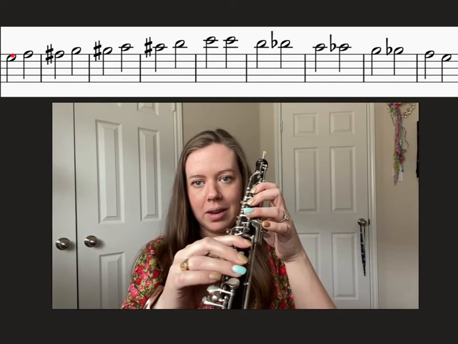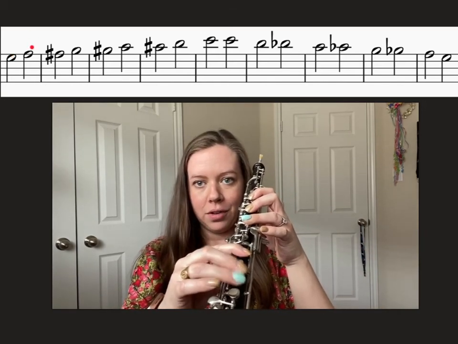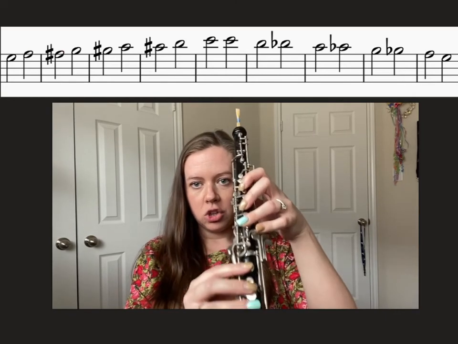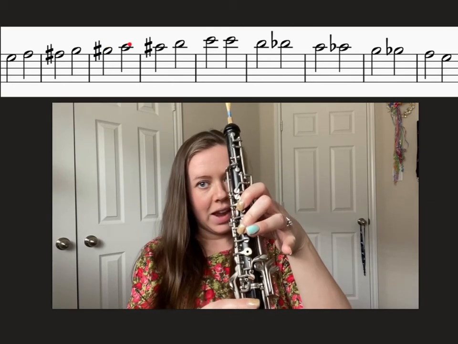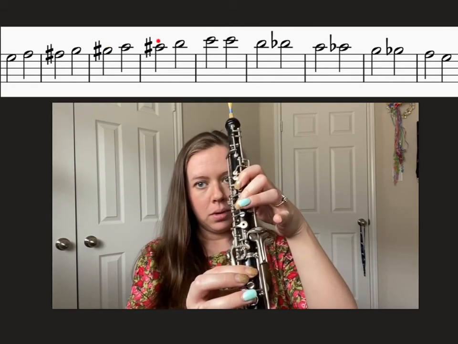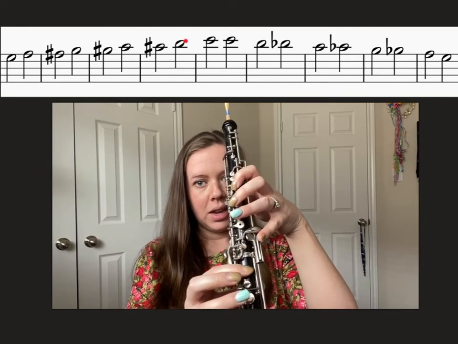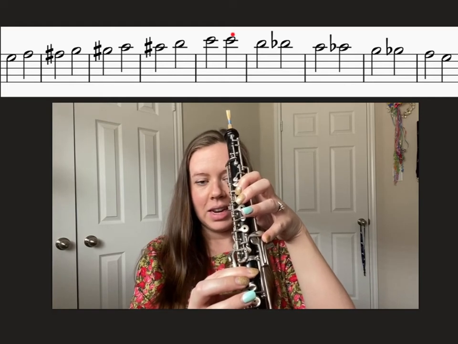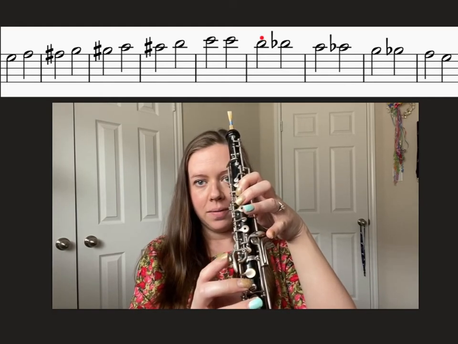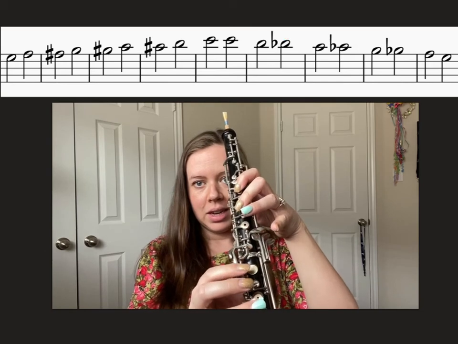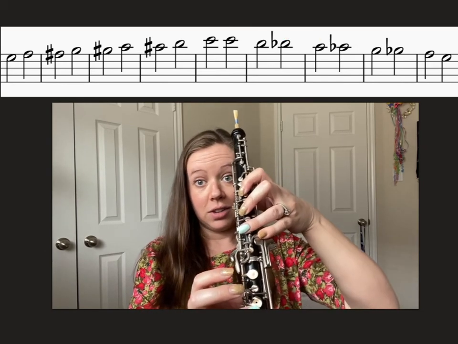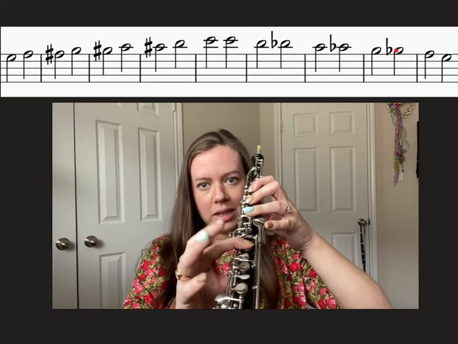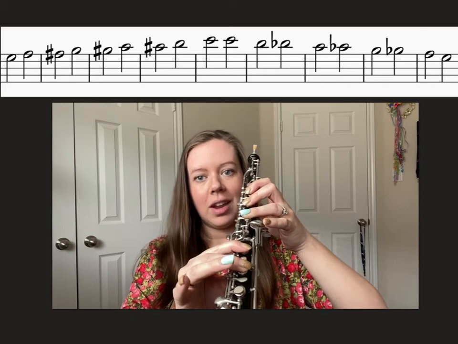And E, F, F sharp, G, G sharp, side octave, A sharp, B, and C. Back down, ready, and C, B, B flat, A, back octave, A flat, G, G flat, F, and E.